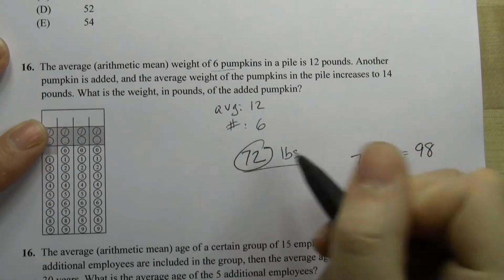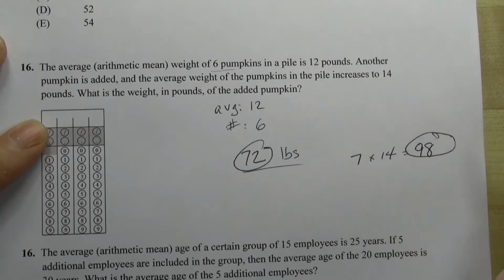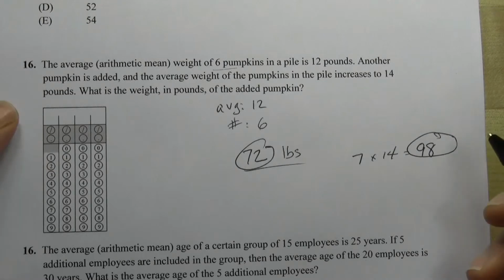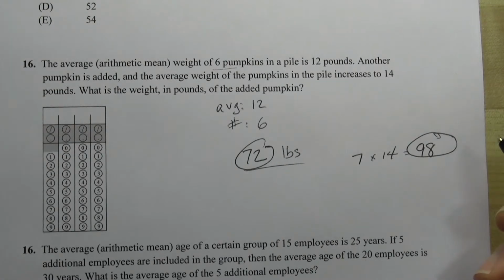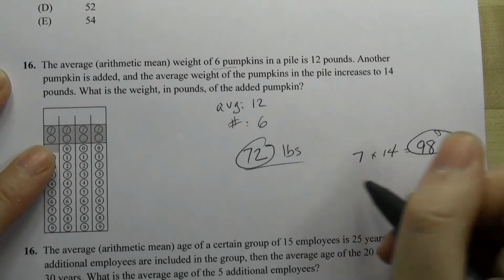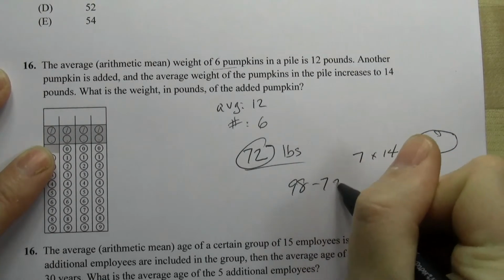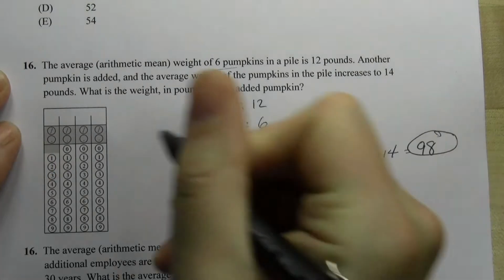So if the weight of 6 pumpkins is 72 pounds, the weight of the 7 pumpkins was 98 pounds, what do you think is the weight of the 7th pumpkin, right? It's just the difference of those two. So 98 minus 72 is 26. We're done.